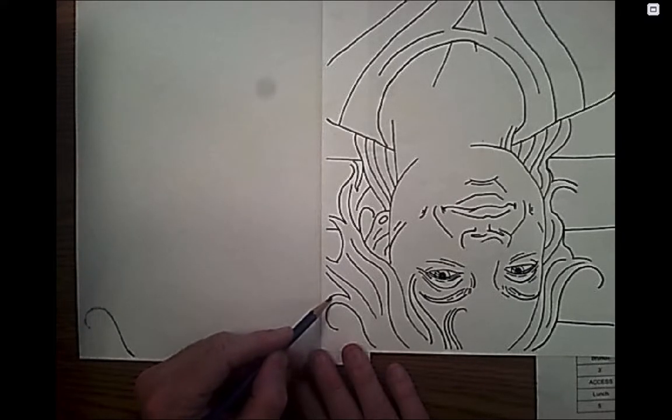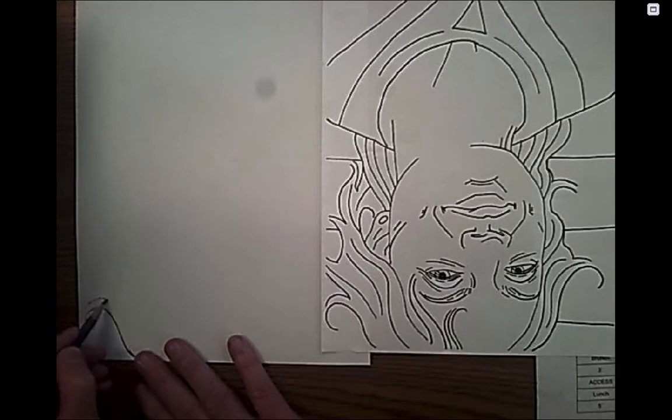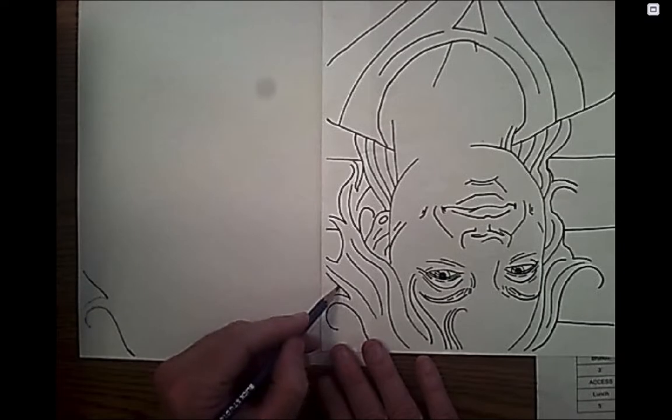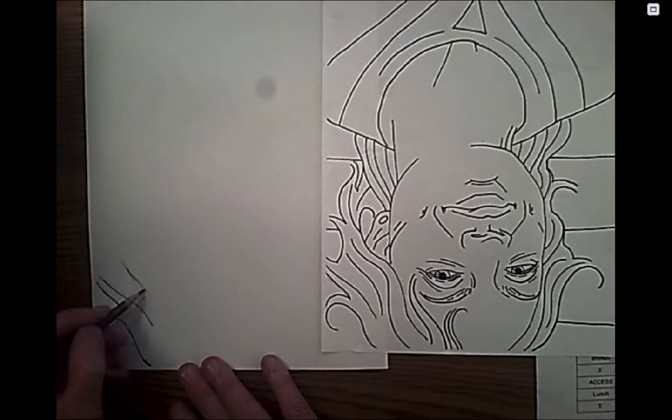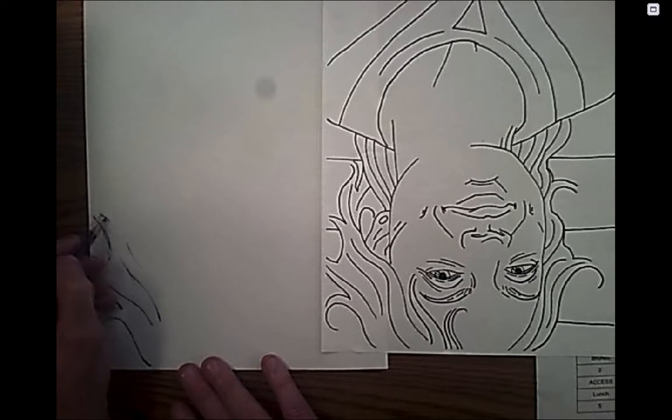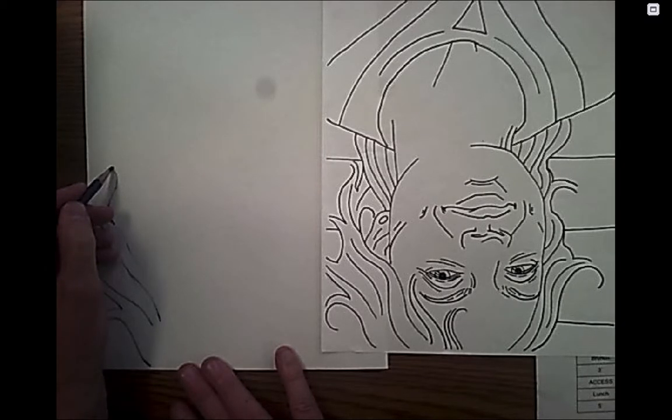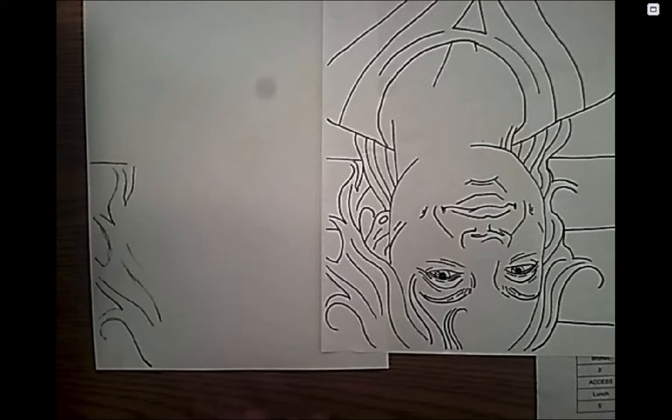And then echoing off of it seems to be almost like this triangle, shark fin. And then off of that is this line. Another line. I'm just trying to copy the angles and curves and relationships of these lines as best as I can. And so I would continue on and on.